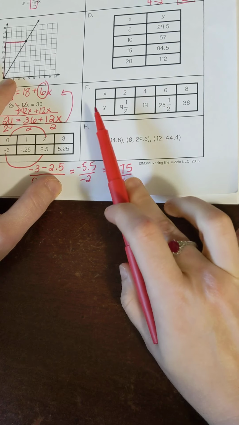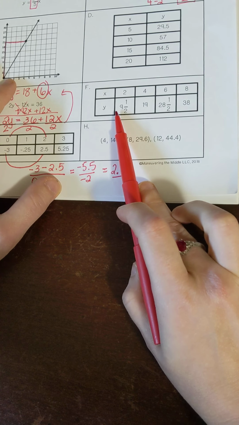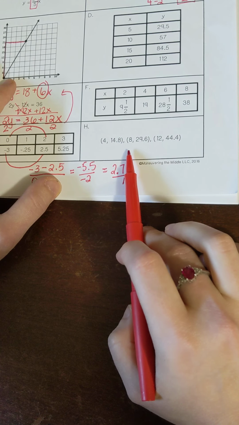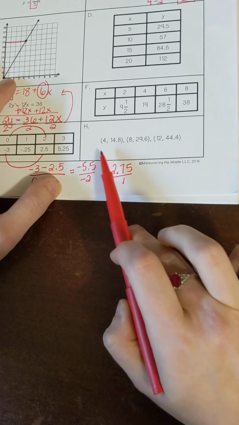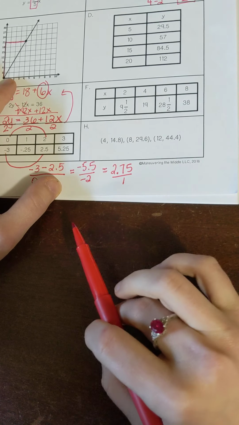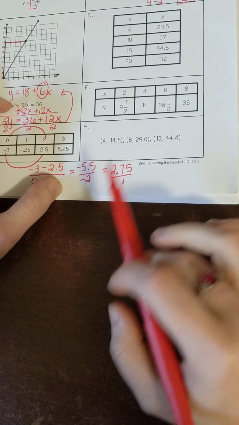here is another table very similar to the one I just did. I want you to find the slope of letter F. And then I want you to find the slope of these ordered pairs. So back to letter B, what we did above, I want to see if you can do that, okay? Now on to the next part.